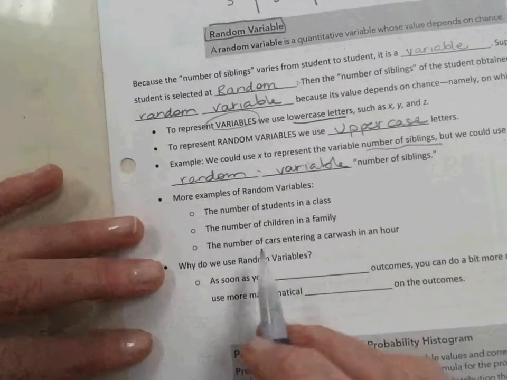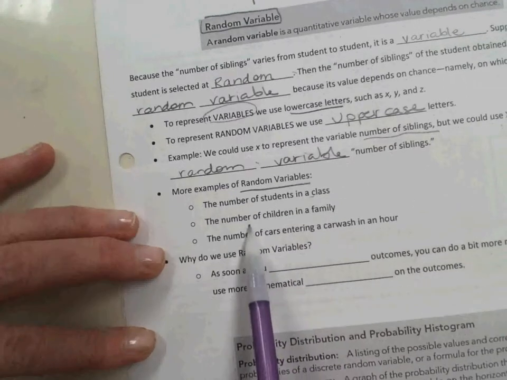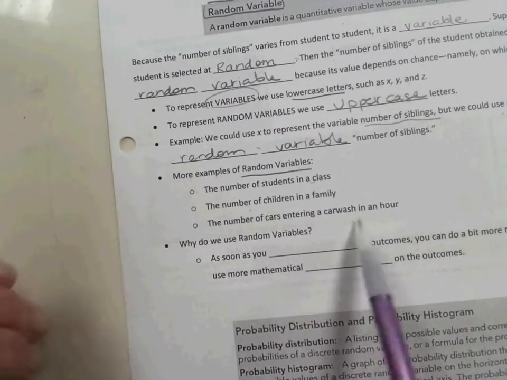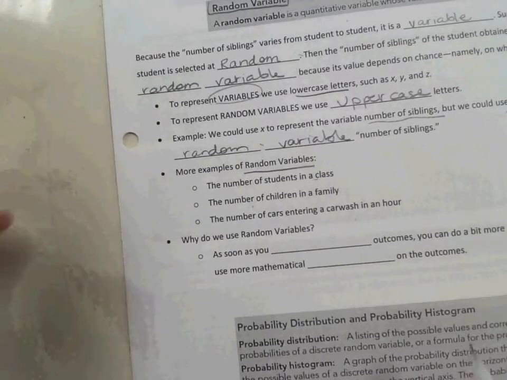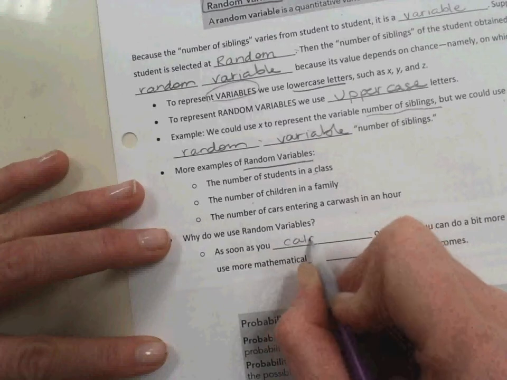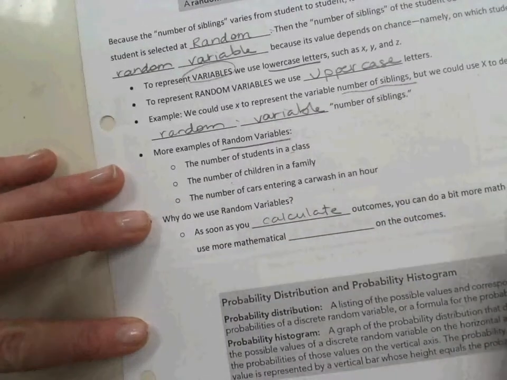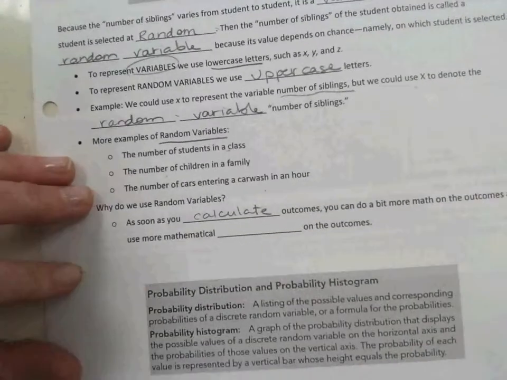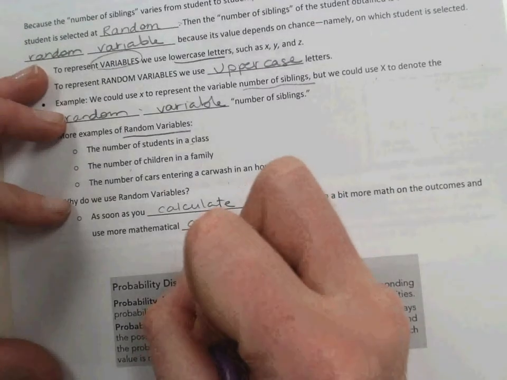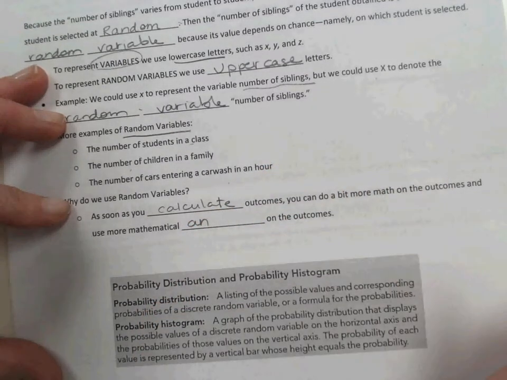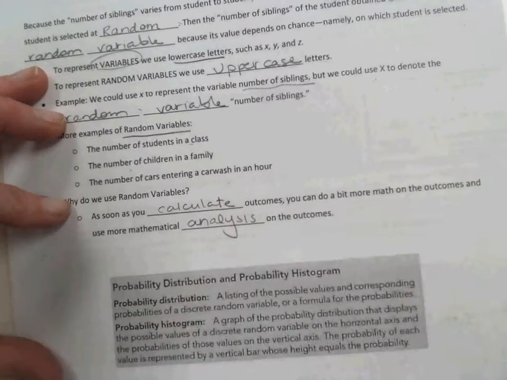So some other examples of random variables would be the number of students in a class, the number of children in a family, the number of cars entering a car wash in an hour. So why do we use random variables? As soon as you calculate outcomes, you can do a bit more math on the outcomes and use more mathematical analysis on the outcomes.